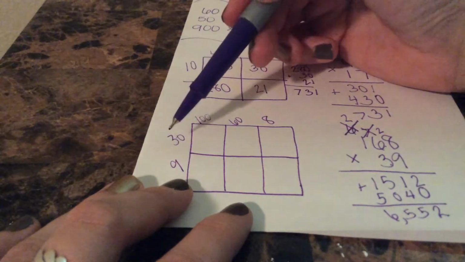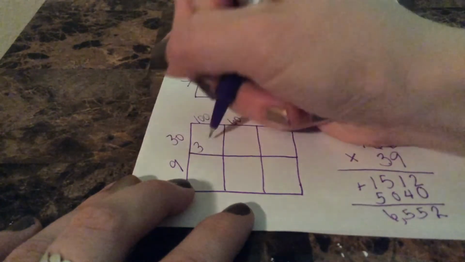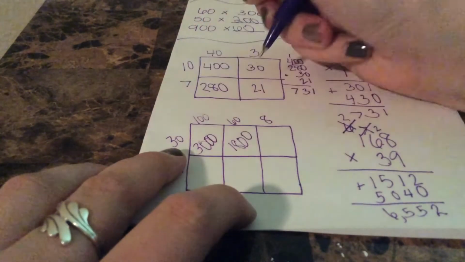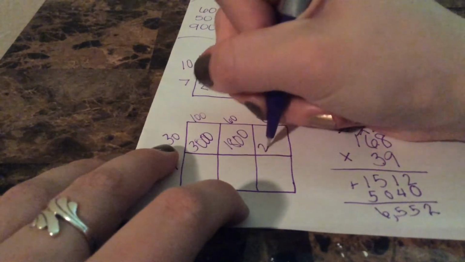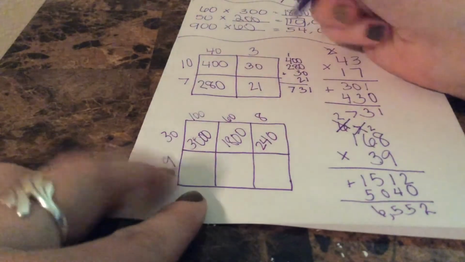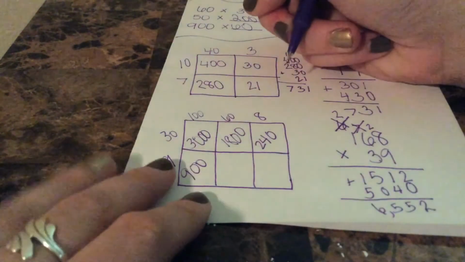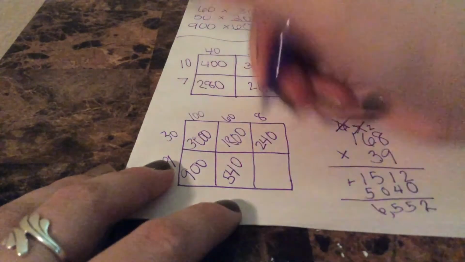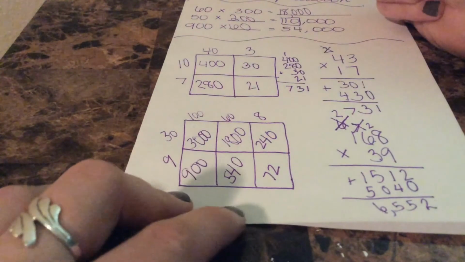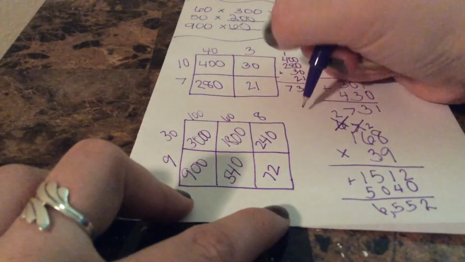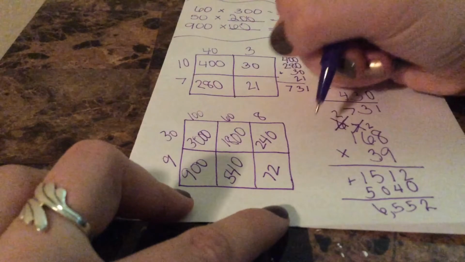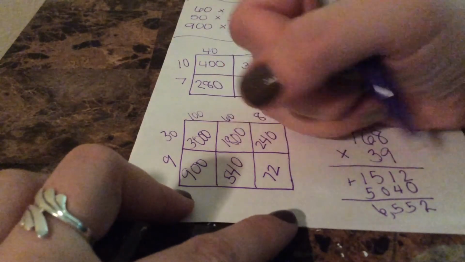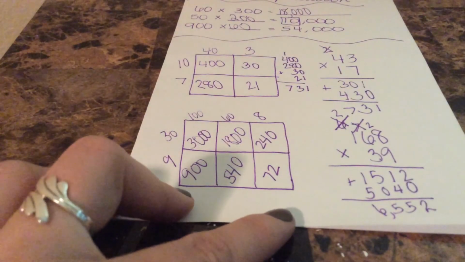Multiply across the boxes. 3 times 1 is 3, and there are 3 zeros. 3 times 6 is 18, and there are 2 zeros. 3 times 8 is 24, and there's 1 zero. 9 times 100 is 900. 9 times 6 is 54 with 1 zero. And 9 times 8 is 72. I will simply add all of those up in a column starting with 3,000, 1,800, 900, 540, 240, 72, and I will get the answer of 6,552.